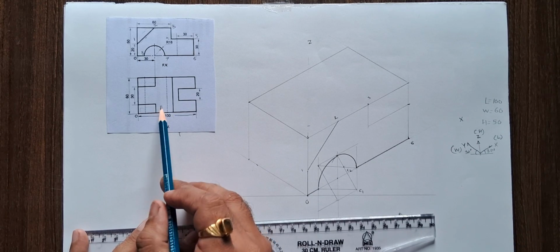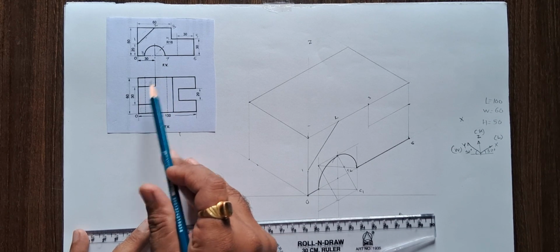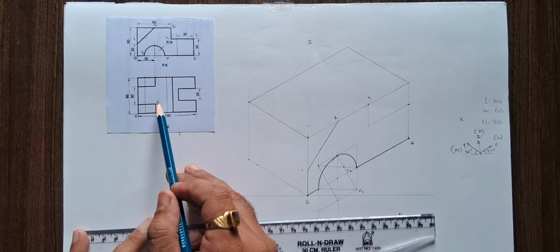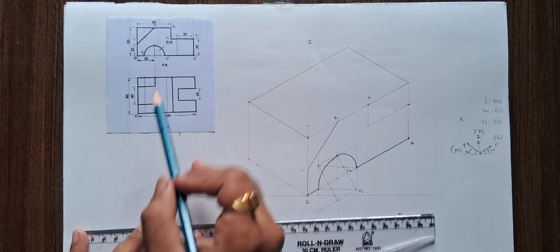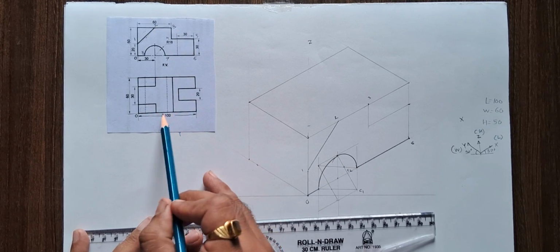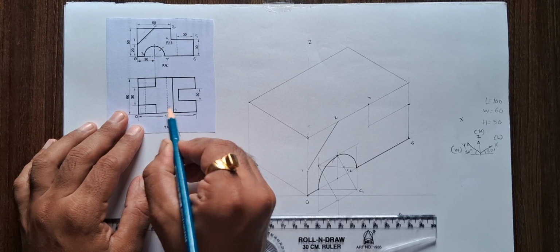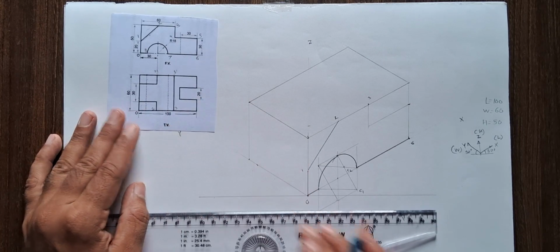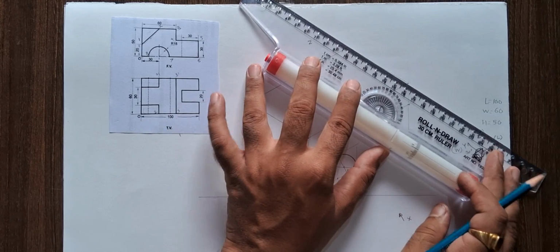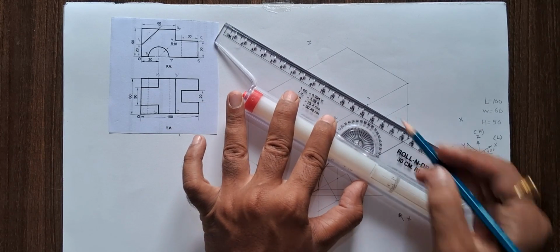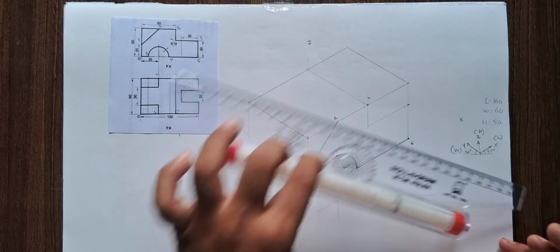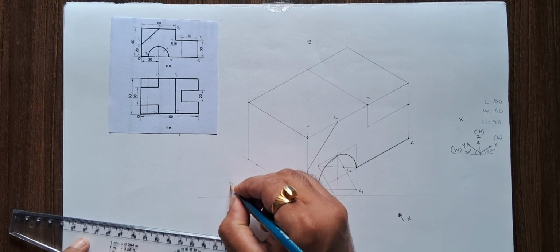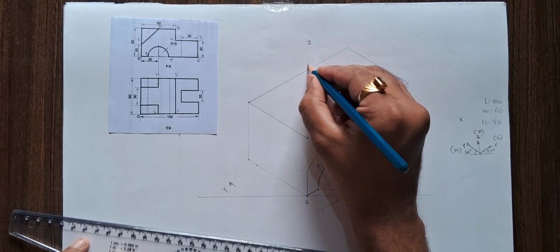Now look at the top view. In the top view we can see this T-shaped profile, and this T-shaped profile is symmetrical, and this profile starts from 2 to 3. This is point number 3. This point is 2. This is 3 dash. This is 2 dash. The 3 dash line distance is 60 mm. So add this ruler along the y direction and draw a line passing through point 3 along the y axis. This is 3, this is 3 dash.